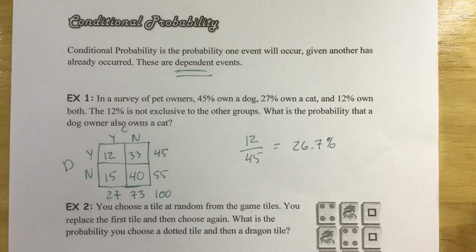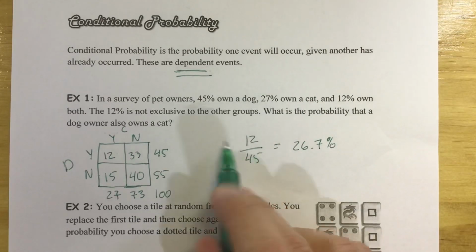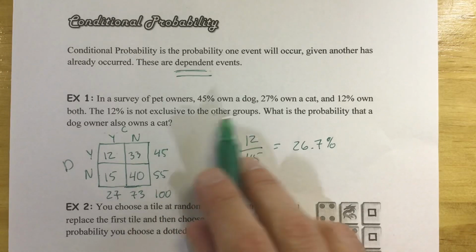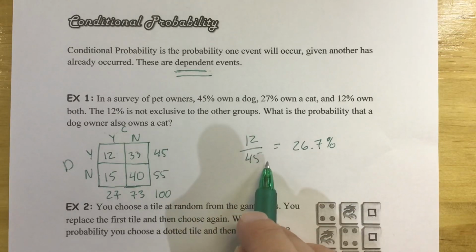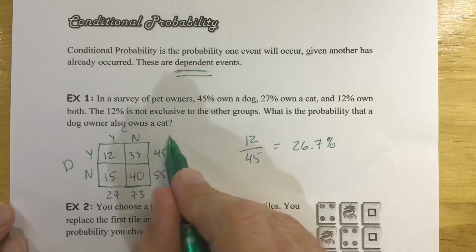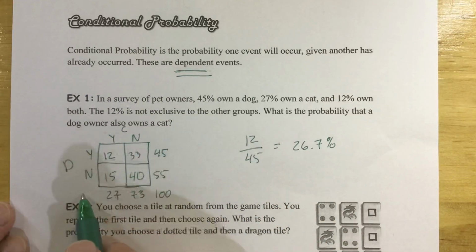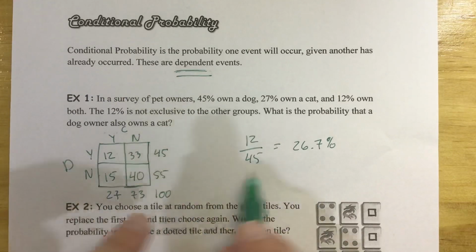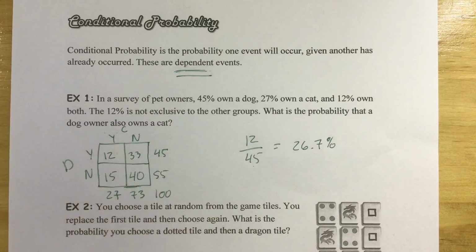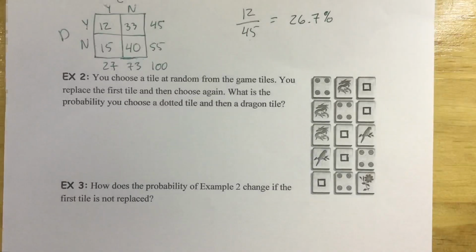Now, by the way, I realize that those are two numbers that were at the very beginning of the problem, and you're thinking, couldn't I have just taken those and divided them? Yes, but I think it's important that we understand the frequency table that goes along with it so you understand why those numbers get pulled together to get that probability.